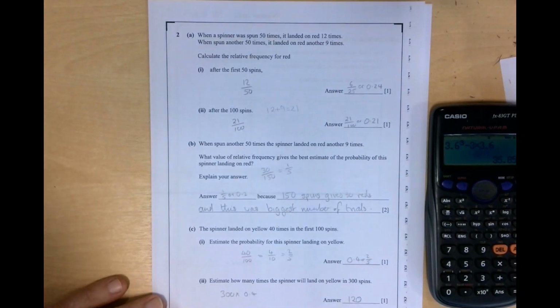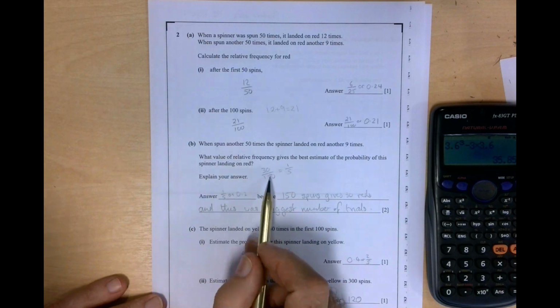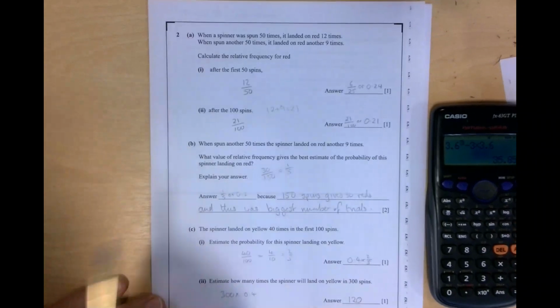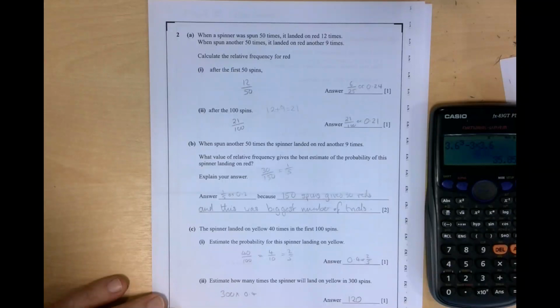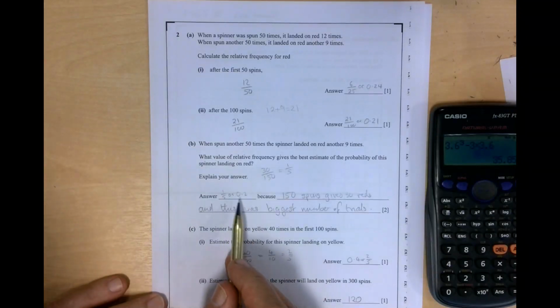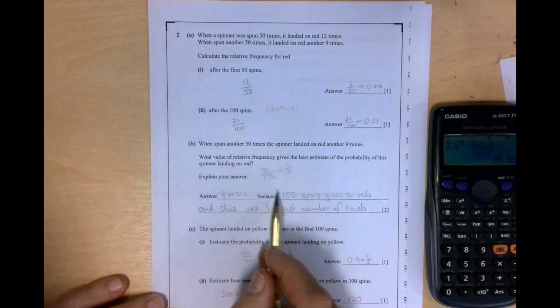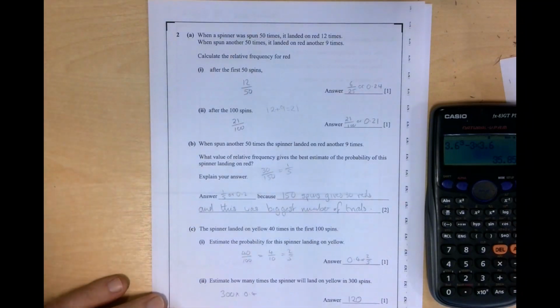Part B. When it's spun another 50 times, that would be 150, the spinner landed on red another 9 times. So that would be 30 out of 150, which cancels down to a fifth. Which value of the relative frequency gives your best estimate of landing on a red? It would be a fifth, or 0.2, because it was done the most number of times.